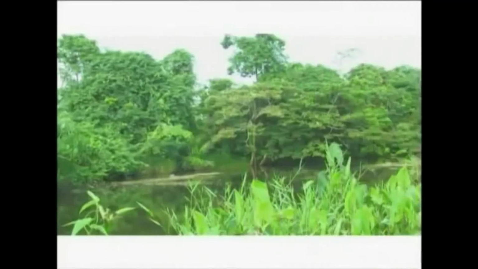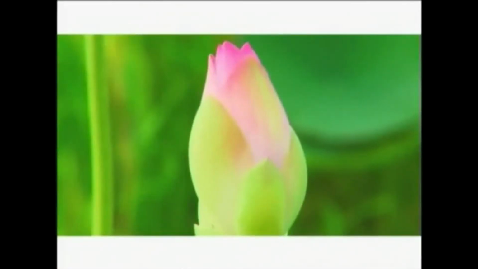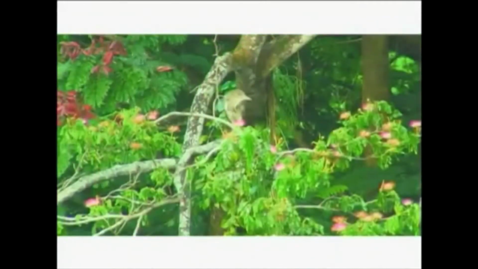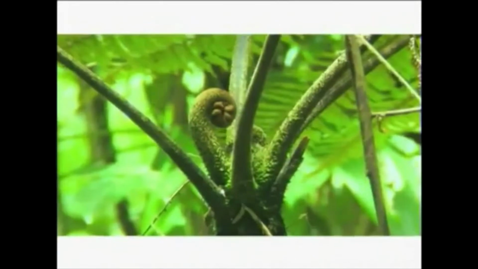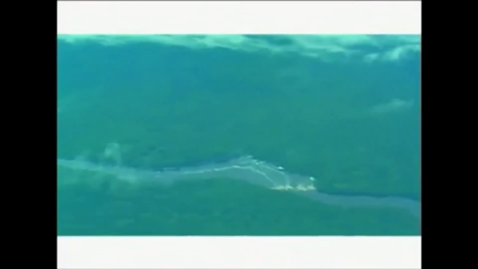The lush greenery of Guyana's Iwokrama forest makes it one of only 4 last remaining pristine forests of the world. Over 1,500 species of flora have been identified in this forest, which covers a vast expanse of 1 million acres.